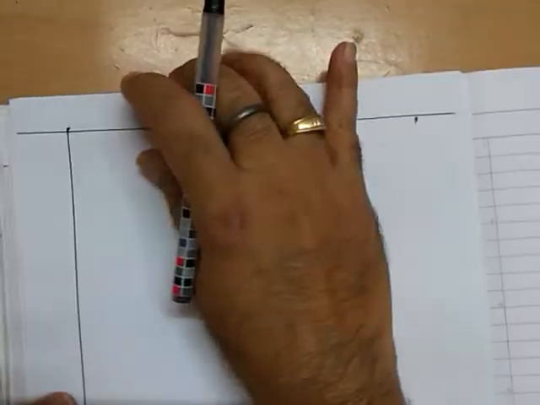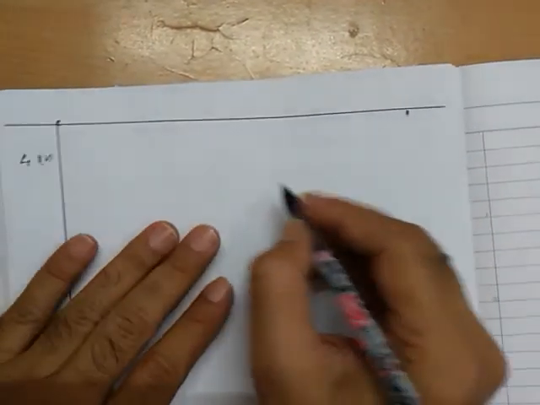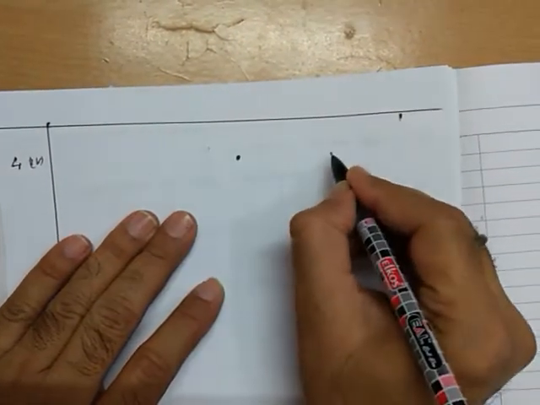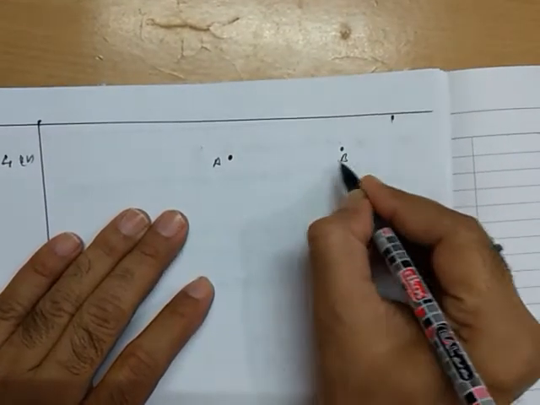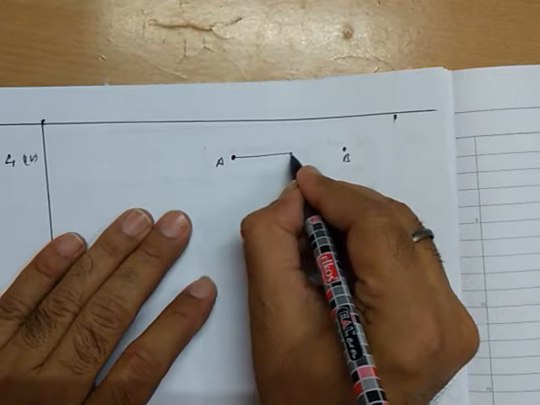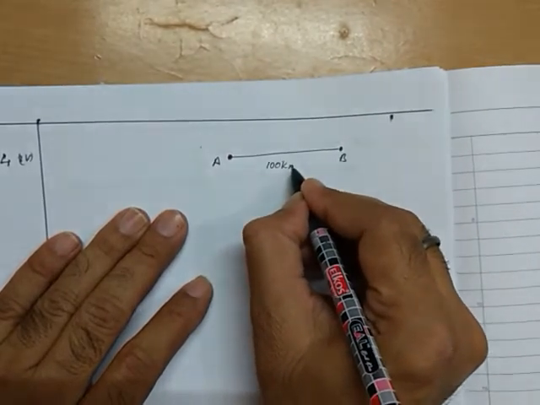Now, first of all, if you see the fourth part, here there are two places, that is your A and B. This is your point A and this is point B, and this distance is 100 km apart.